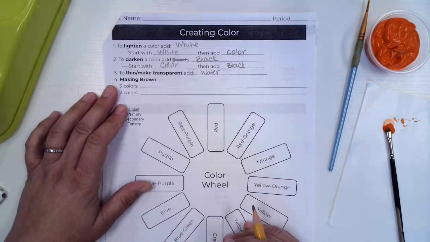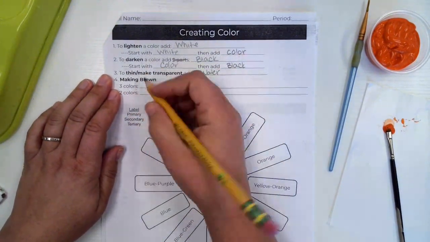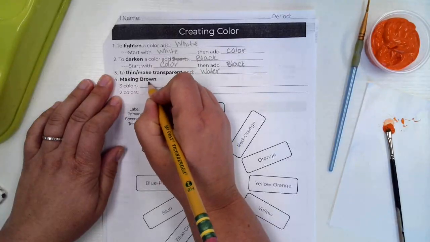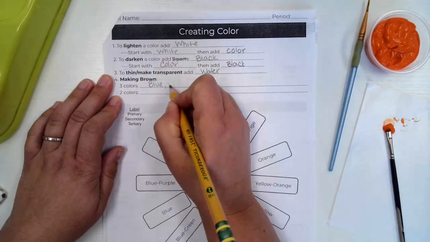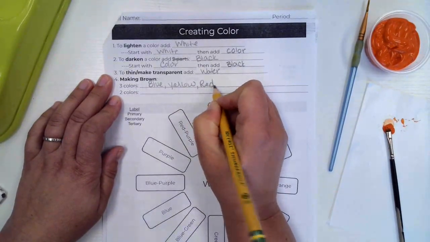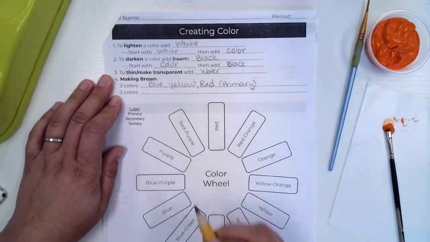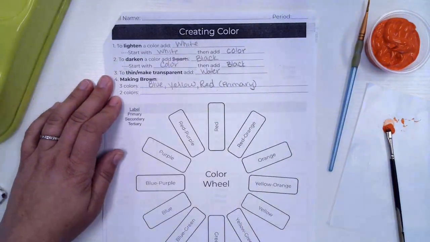Now there are ways of making brown. If we had three colors to mix brown, we would need blue, yellow, and red. These are your primary colors. All of them mixed together make brown.